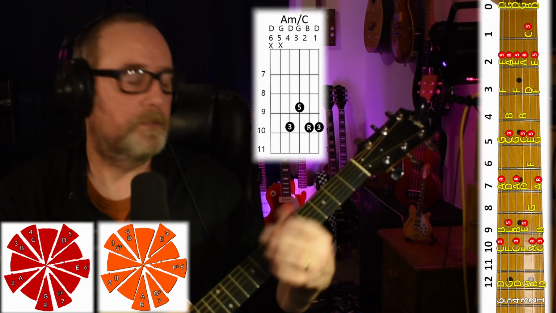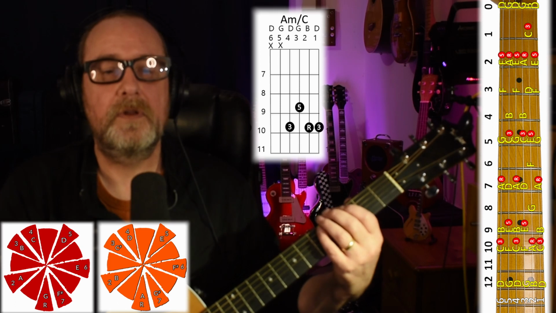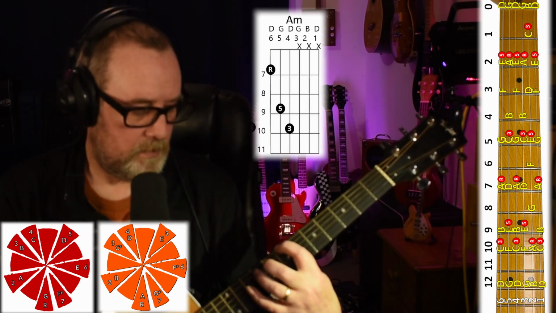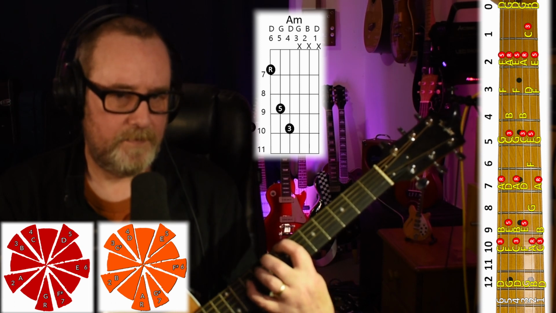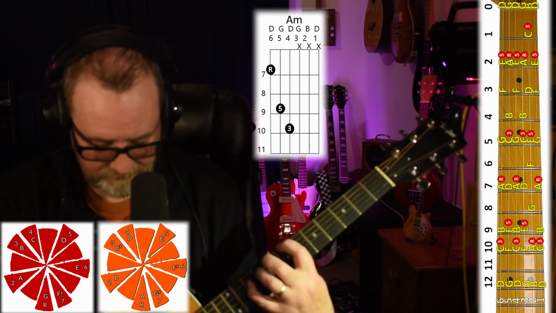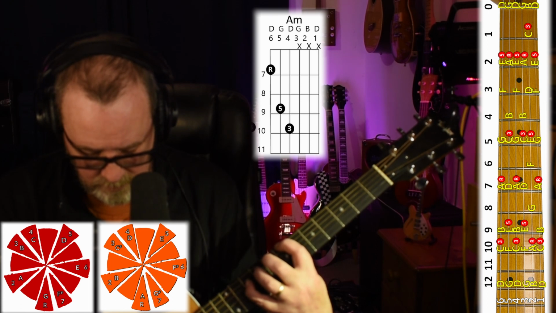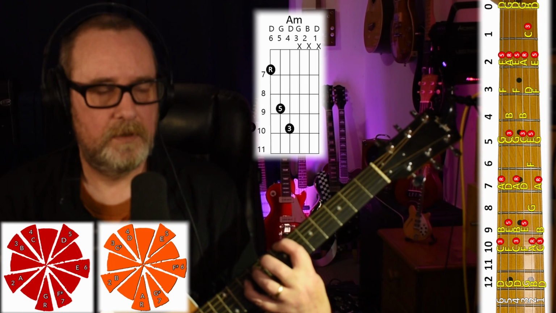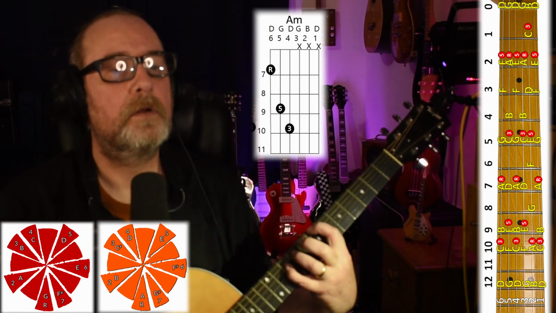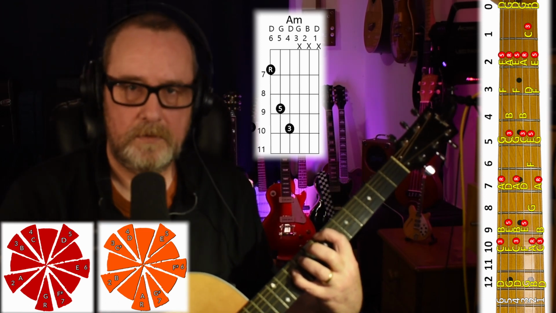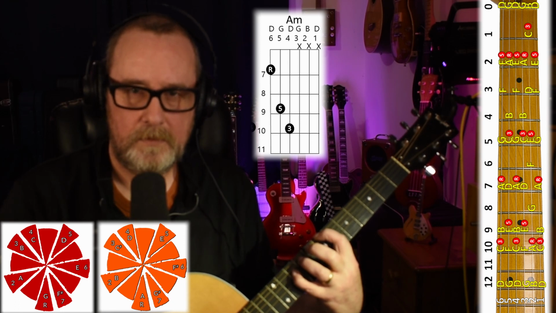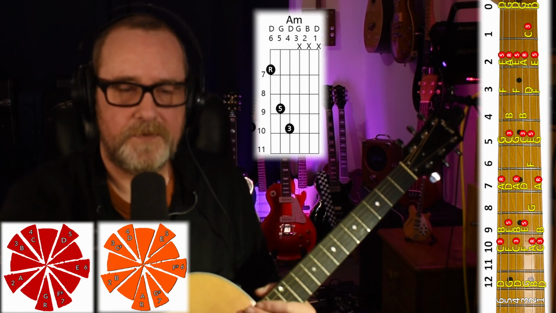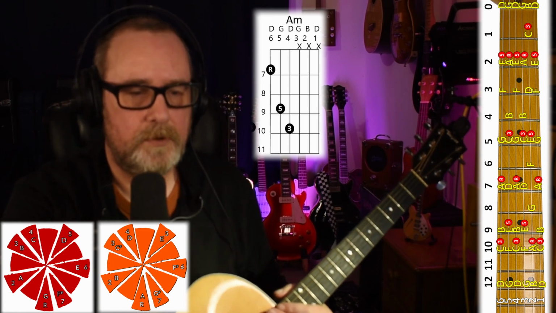And where else can we get one? Can we get one off the E string? Let's see. 7th fret gives us a root. 9th, 10th, root 5, 3. So we get an A minor like that as well. So there's a few options for A minors. So that's the 2 chord.